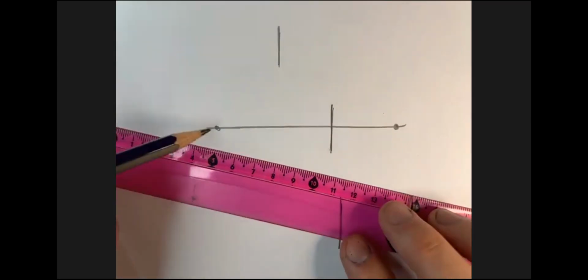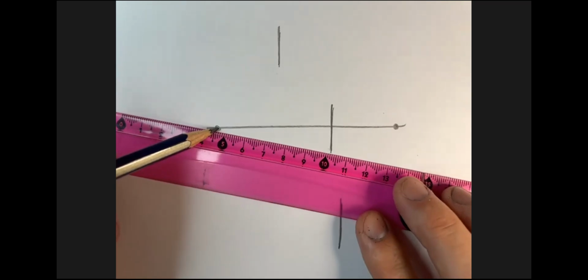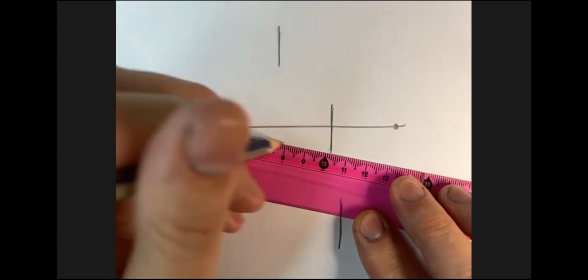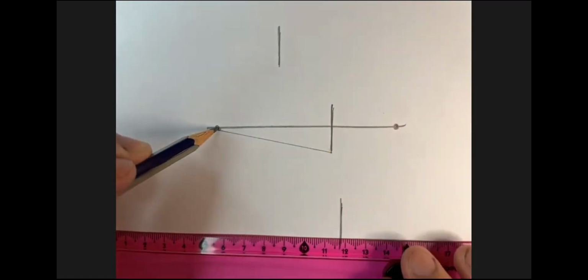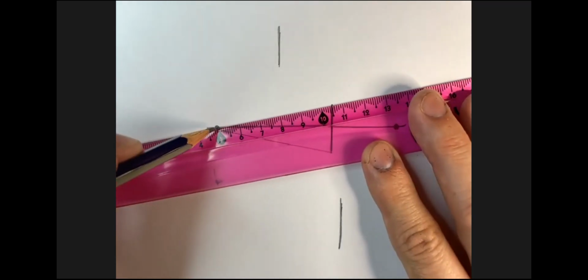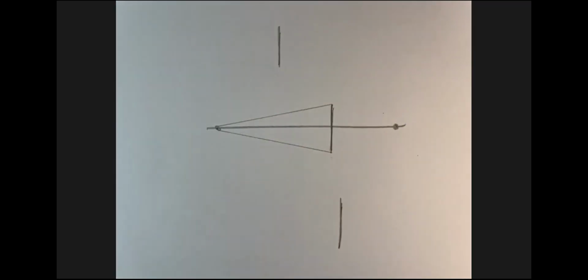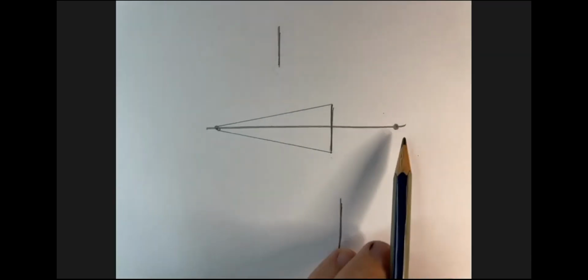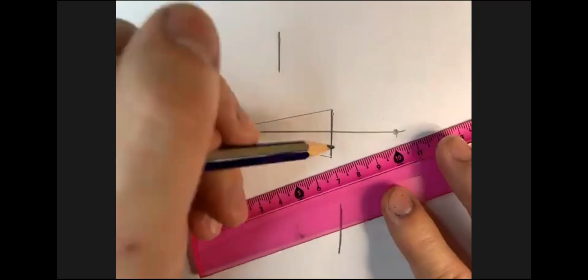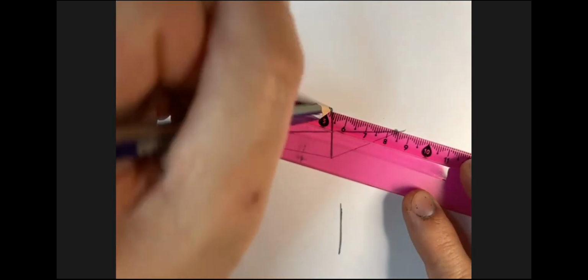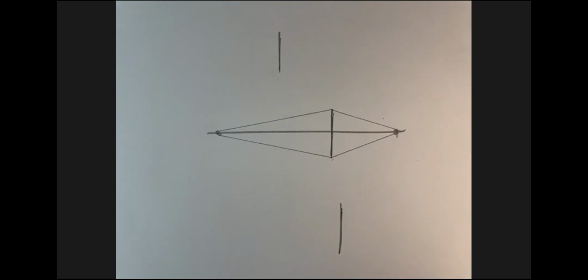I'm going to start with this one. Get our ruler and draw a line from the perspective to the bottom of the line. Like that. And then perspective to the top of the line. And then we'll do the same thing from the top and the bottom of the line to the other perspective. So you're going to end up with like a diamond shape. A bit closer to that one. There we go.